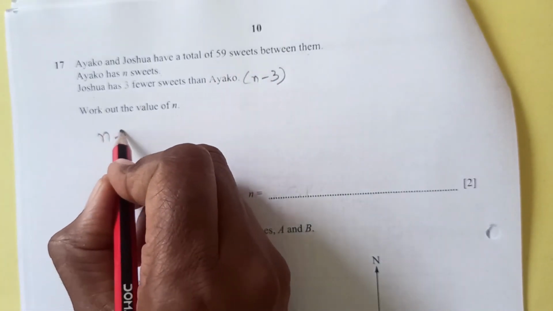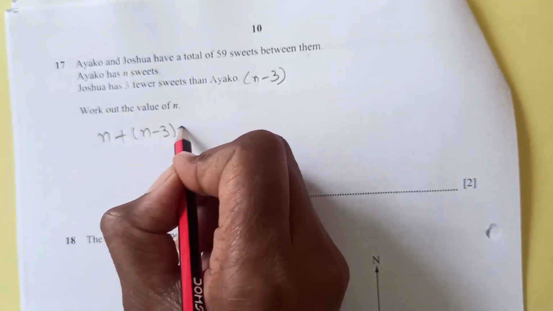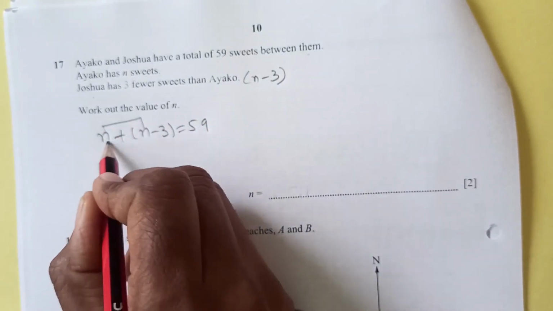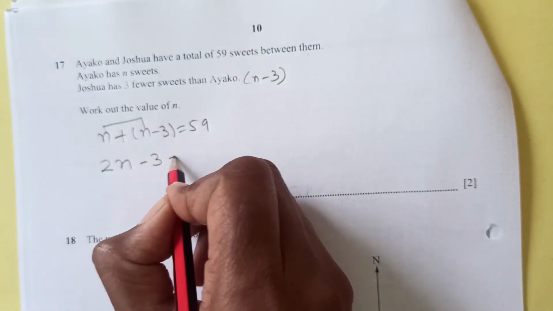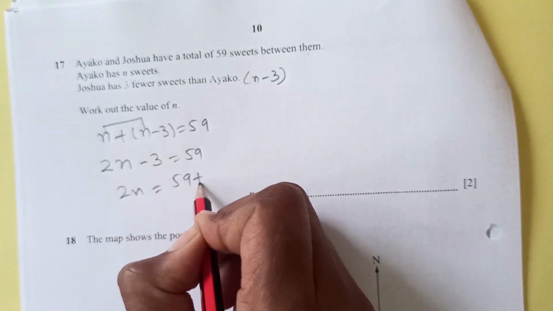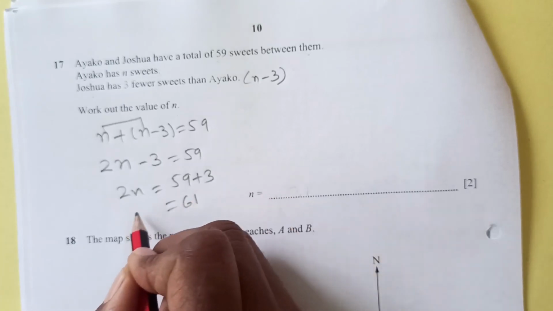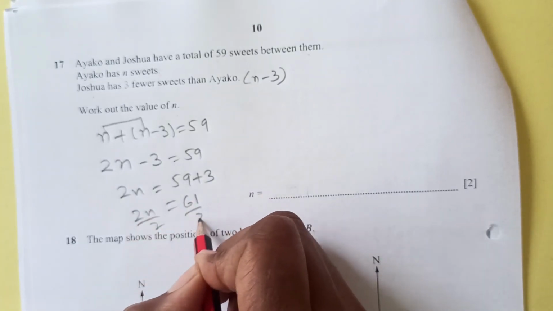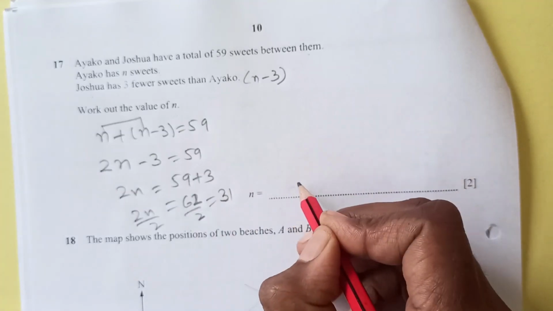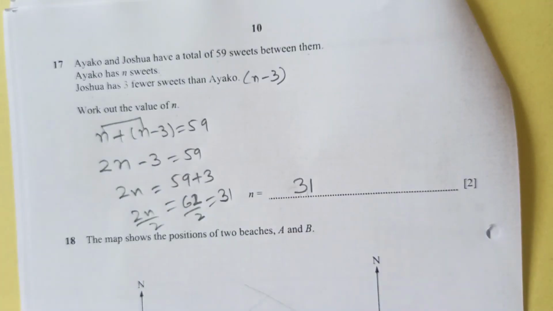So n plus n minus 3 equals 59. You combine, n plus n is 2n minus 3 equals 59. 2n equals 59 plus 3 is 62, divide by 2. So this is 31. So the value of n is 31.